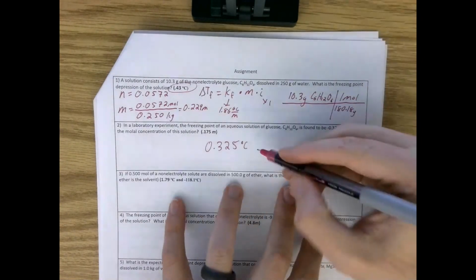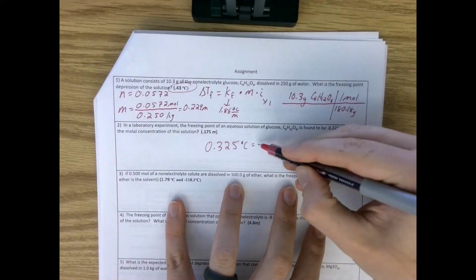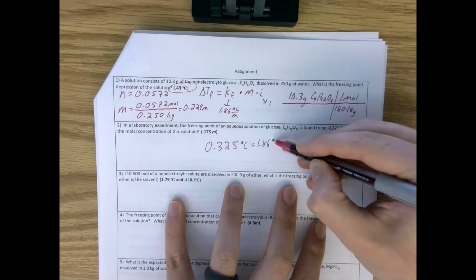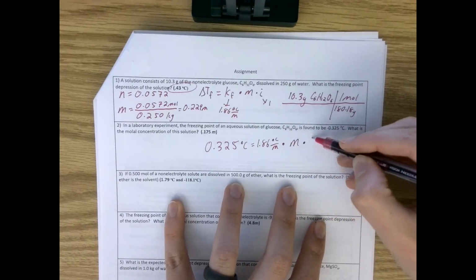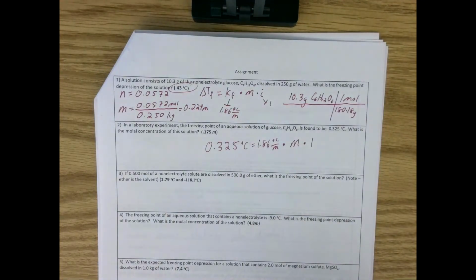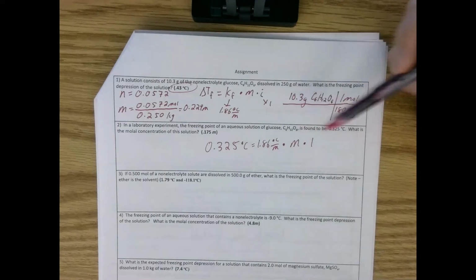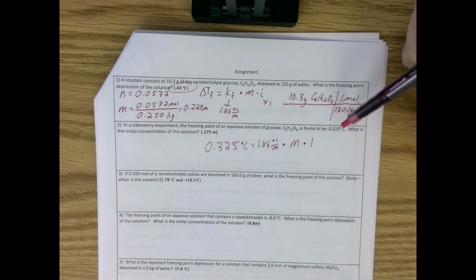Okay. So delta T equals Kf, so 1.86 degrees Celsius per molal, times molality times 1. So pretty straightforward calculation. Just plug it in, and you should get 0.175 molal. So another way to word it is, what concentration of glucose do I need to drop the temperature by 0.325 degrees? That's a way of wording that differently. It means the same thing though.